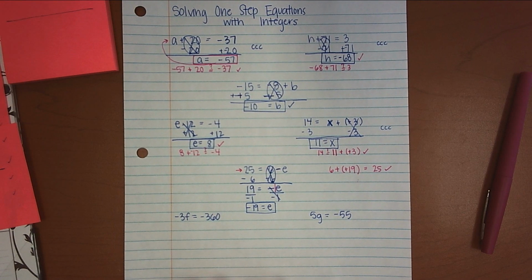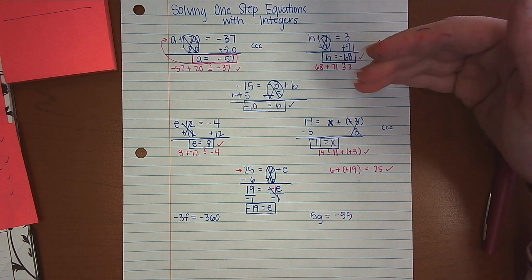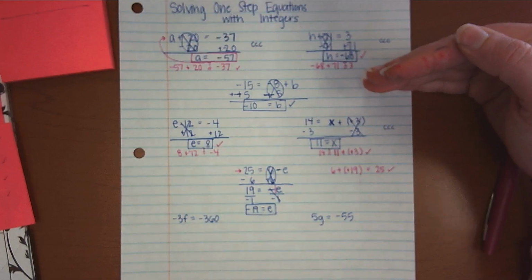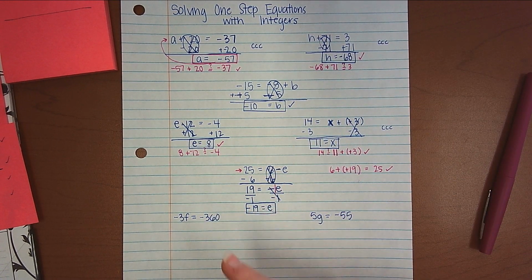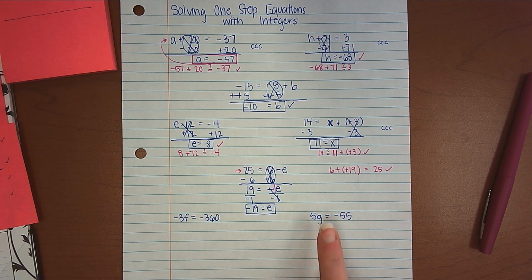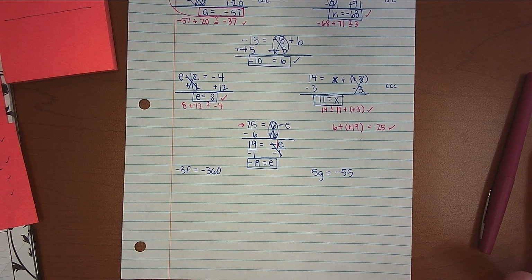Today we're working on solving one-step equations with integers, and we did a couple examples where we saw adding and used the inverse, which is subtraction. We did a few examples where we saw subtraction and used addition, the inverse. Now we're going to see multiplication. We're going to have to use the inverse operation, which is, hopefully you're saying division to yourself.